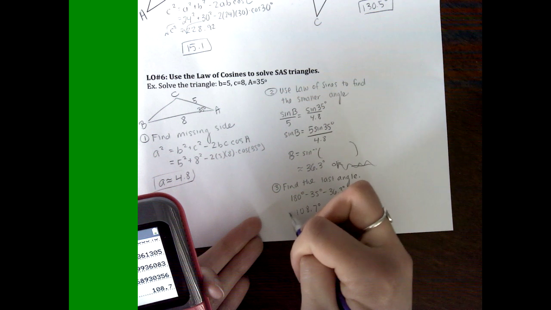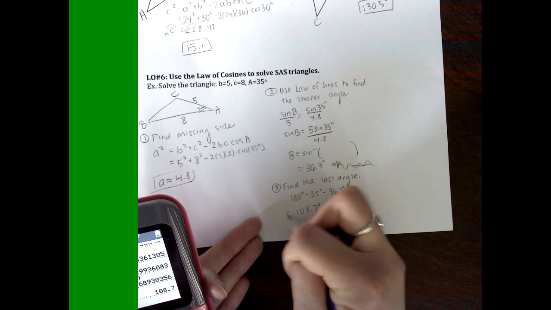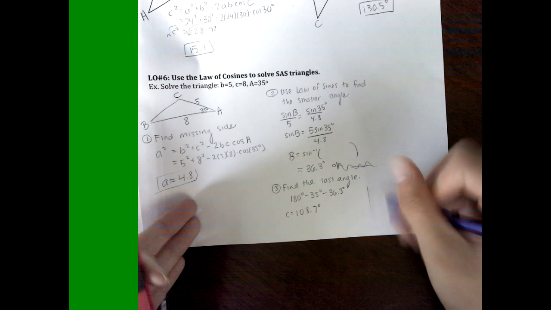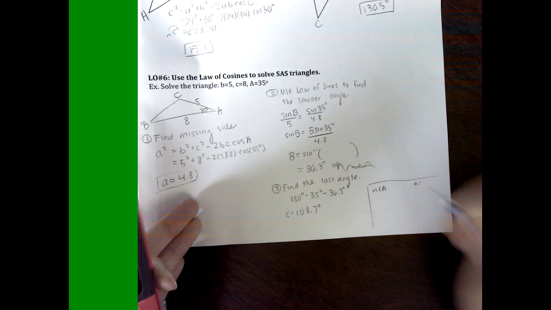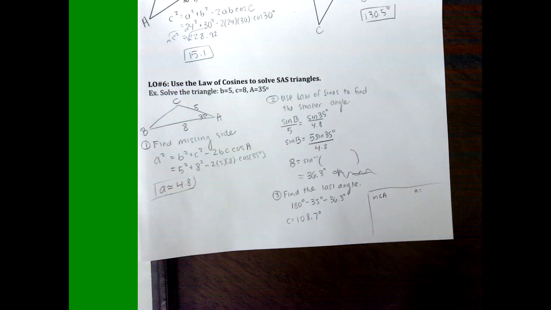So that is angle C. And so we've solved the triangle. So if you want to organize your work, you could do the whole thing like this. But sorry, I forgot to put those there. Okay, final, hold on, a different sheet of paper.